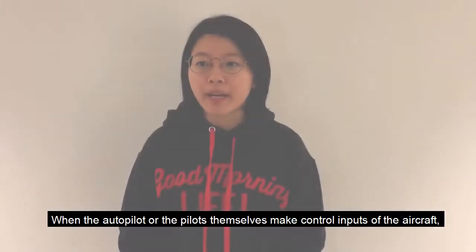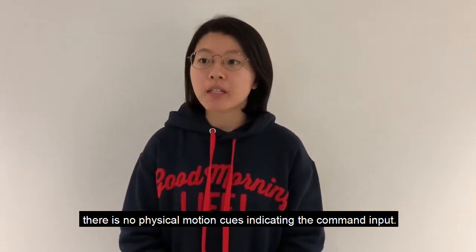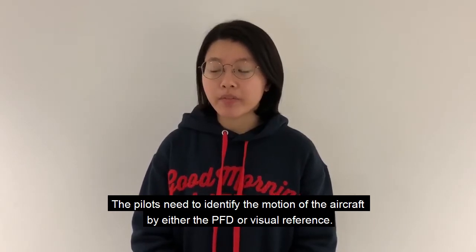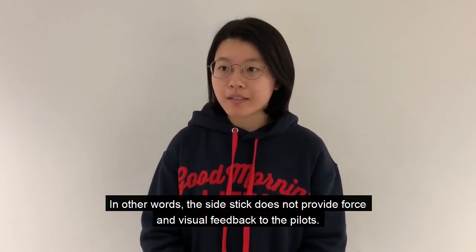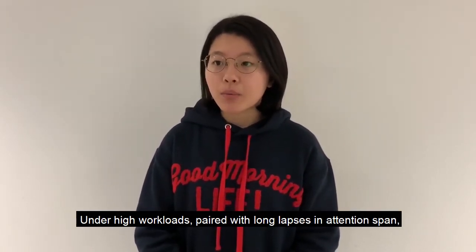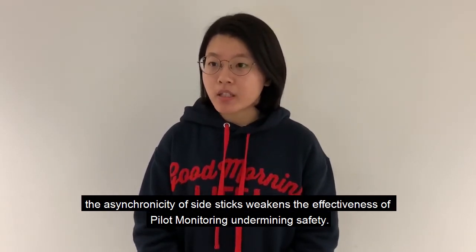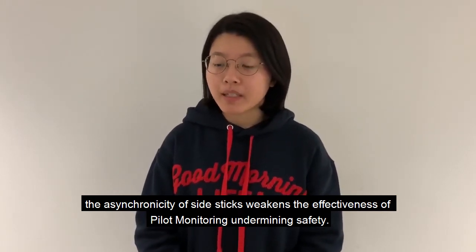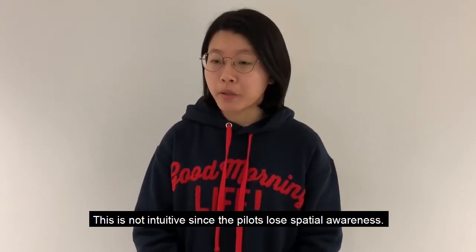When the autopilot or the pilot themselves make control inputs to the aircraft, there is no physical motion cue indicating the command input. The pilots need to identify the motion of the aircraft by either the PFD or visual reference. In other words, the sidestick does not provide force and visual feedback to the pilots. Under high workloads, paired with long lapses in attention span, the asynchronicity of sidesticks weakens the effectiveness of pilot monitoring, undermining safety.